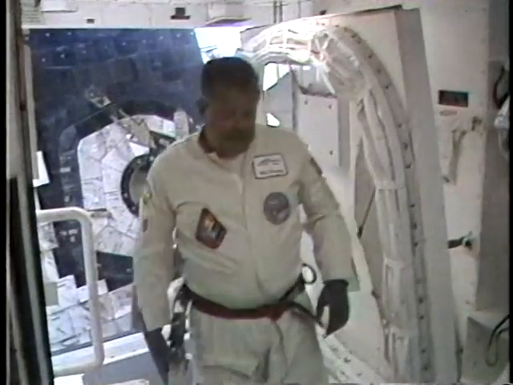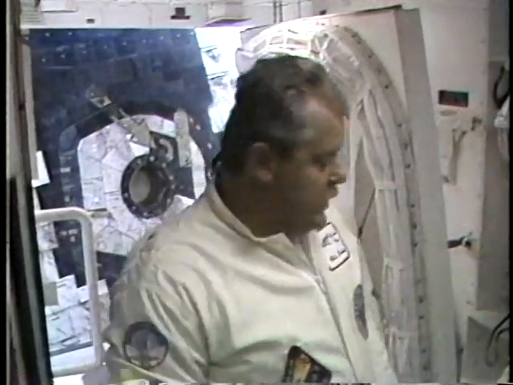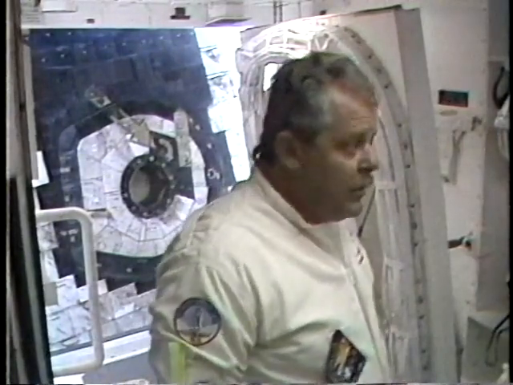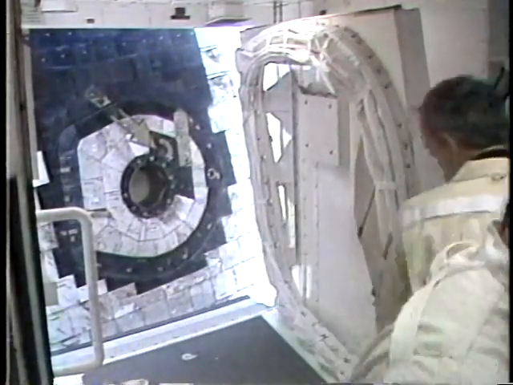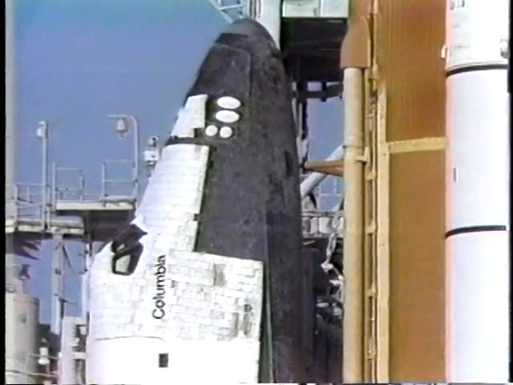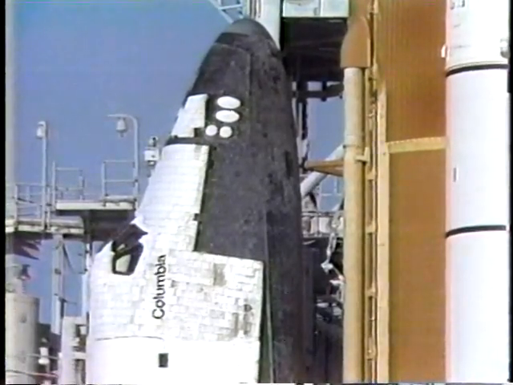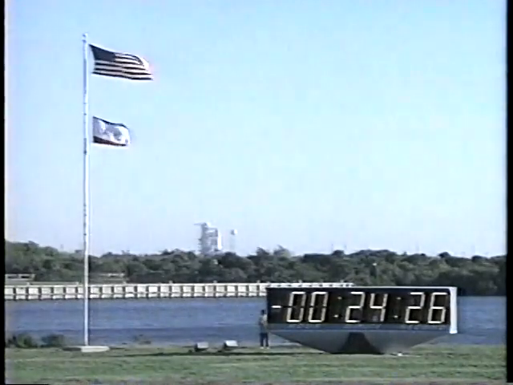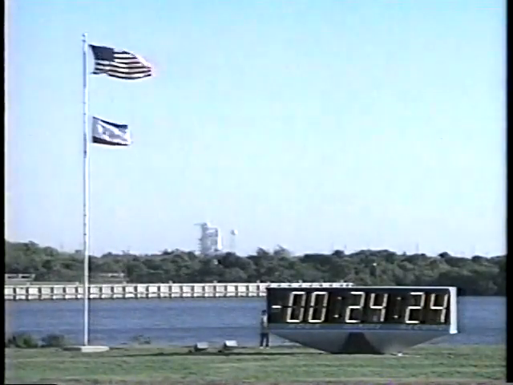The next milestone in the count will be the standard built-in hold at T-minus 20 minutes. This hold will last for 10 minutes, and it is the first of two remaining scheduled built-in holds, the second to occur at T-minus 9 minutes. Currently, we're at T-minus 24 minutes and counting. This is shuttle launch control.